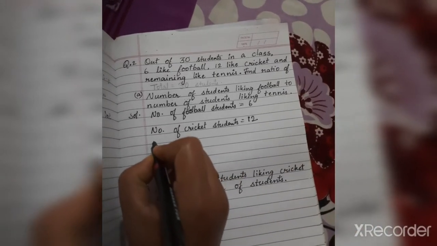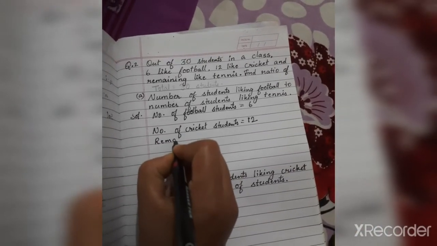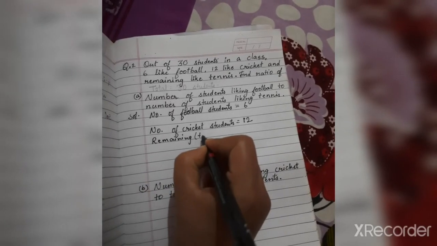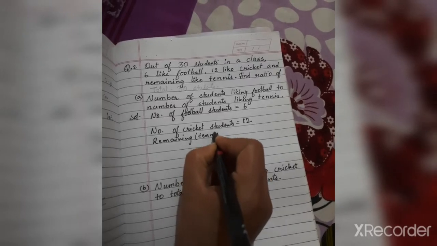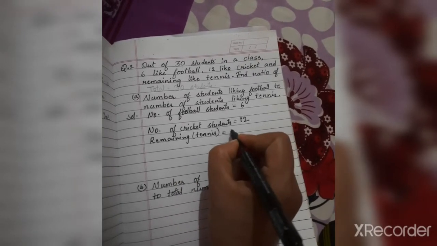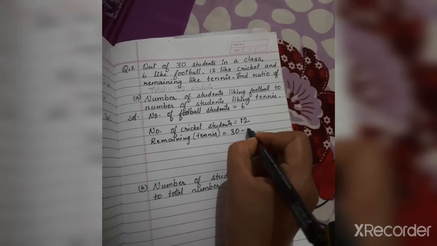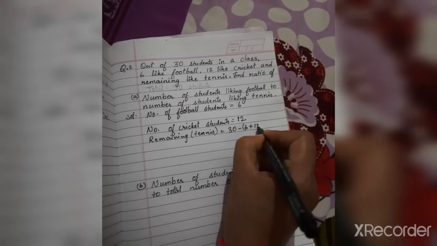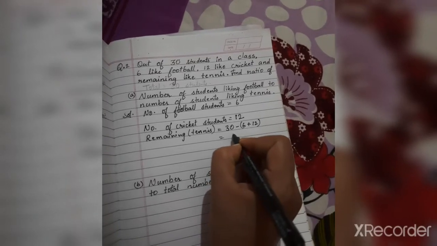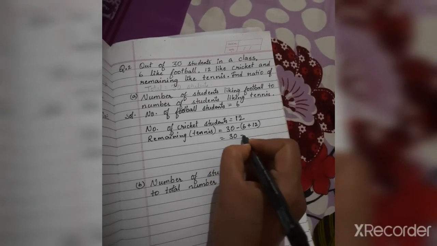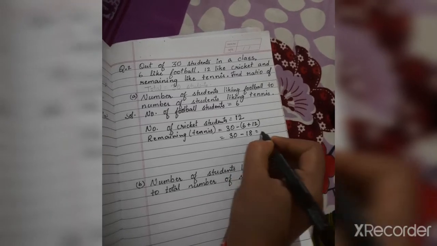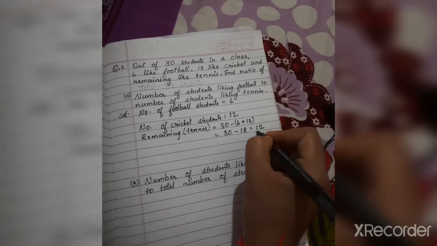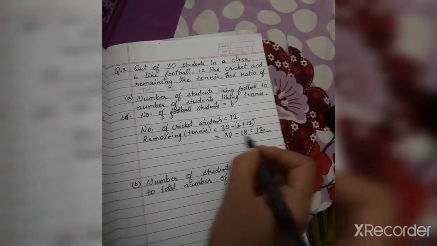You can write here remaining who like tennis. So tennis you can put it in the bracket equals to 30 minus 6 minus 12, and you can add these two. So 30 minus 18, that will be 12. So these are the number of students who like tennis.